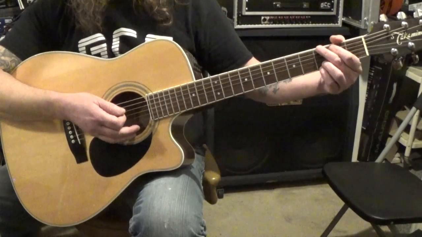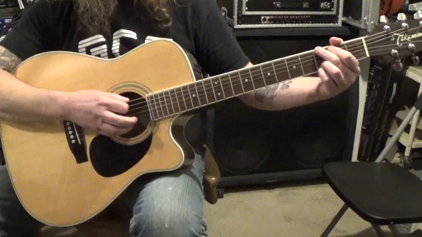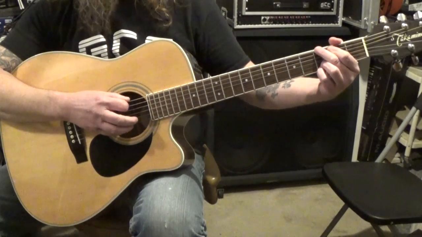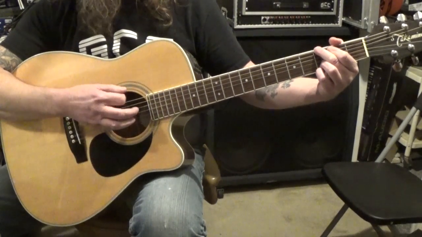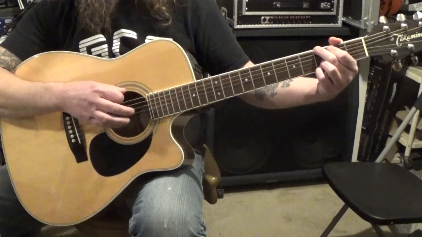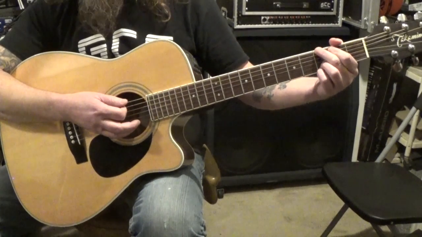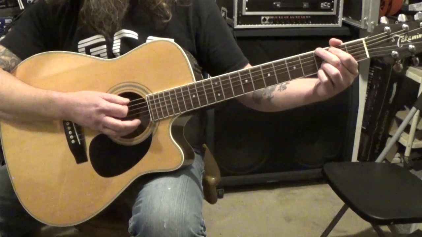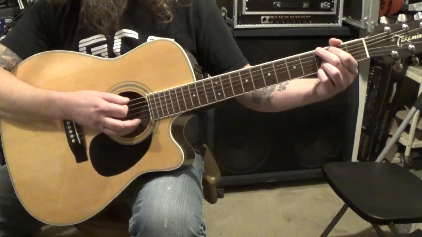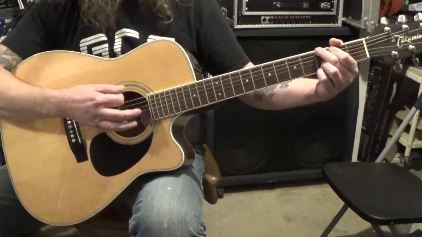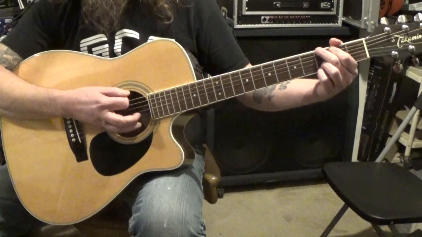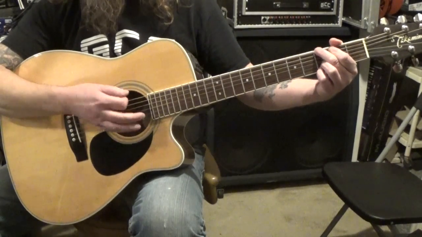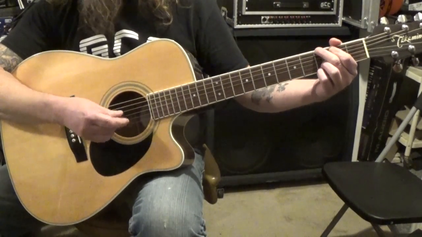The strum pattern that we're going to do is a downstroke, and then another down, and then up. The first downstroke is a quarter note, the second downstroke is an 8th note, and the upstroke is an 8th note. So it's 1, 2, and 1, 2, and then we just simply repeat that.